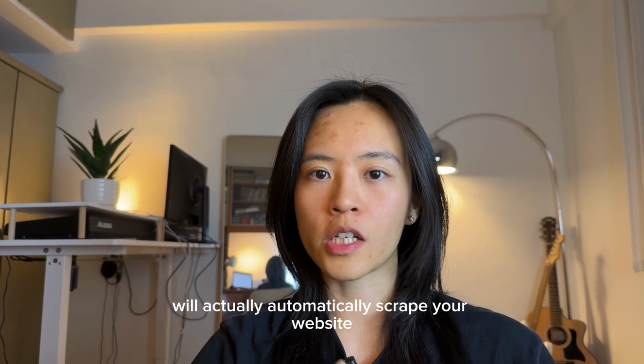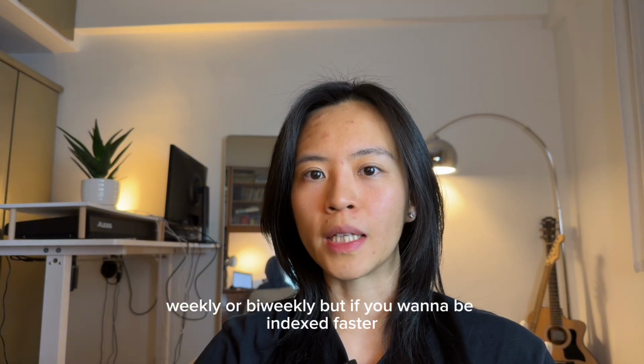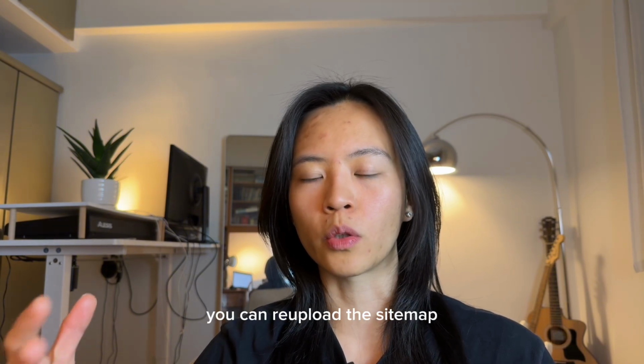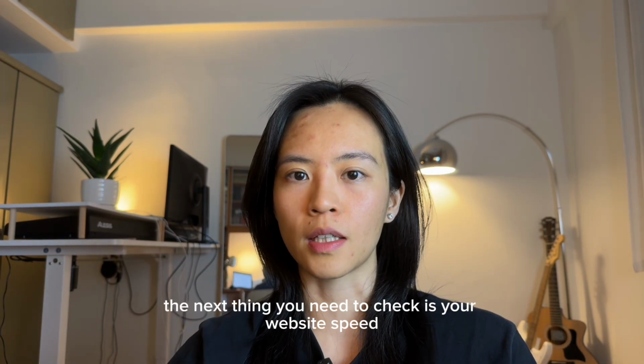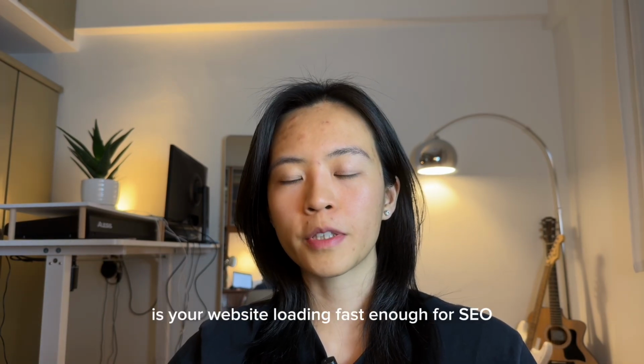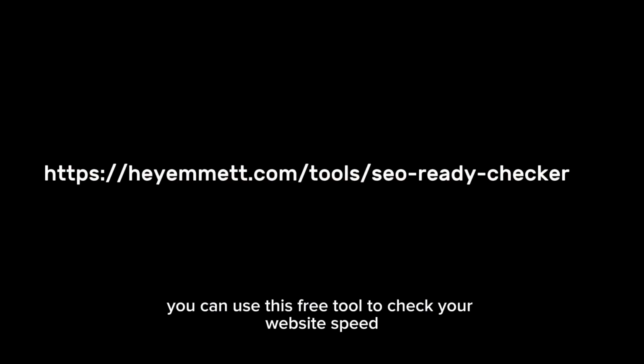Google and Bing will actually automatically scrape your website weekly or bi-weekly, but if you want to be indexed faster, you can re-upload the sitemap right after you put out new content. So the next thing you need to check is your website speed. Is your website loading fast enough for SEO? You can use this free tool to check your website speed.